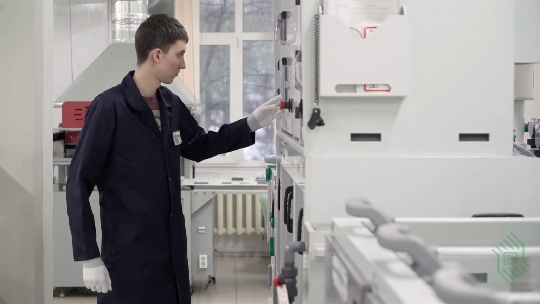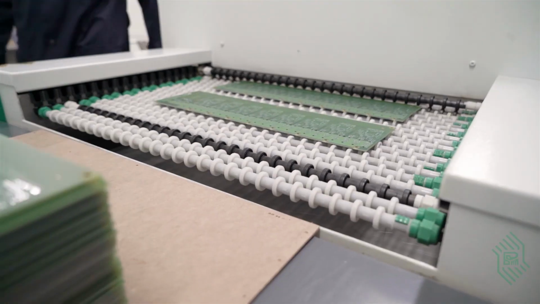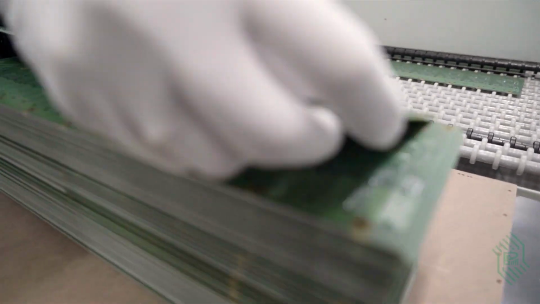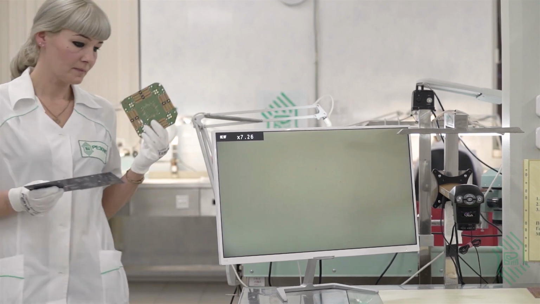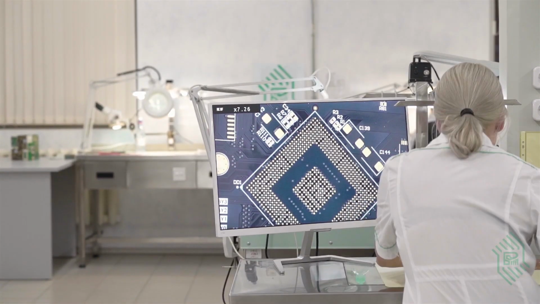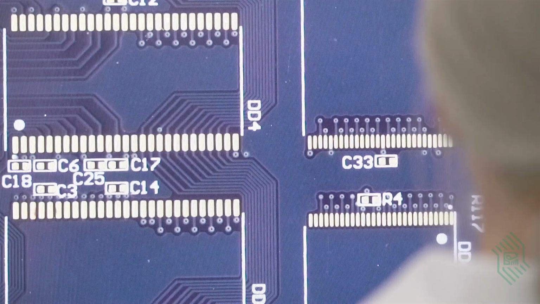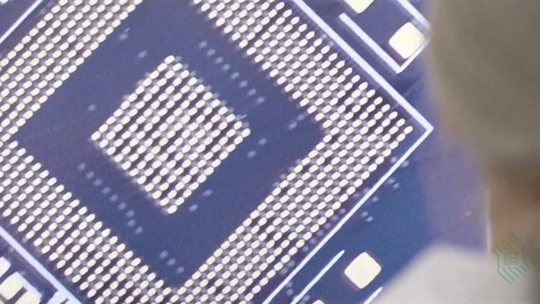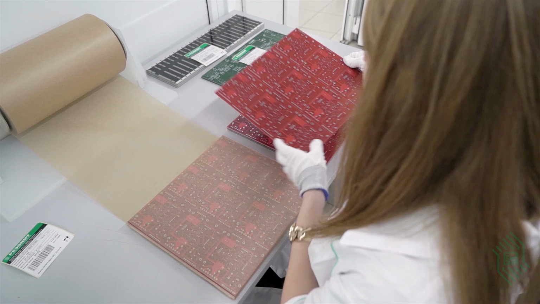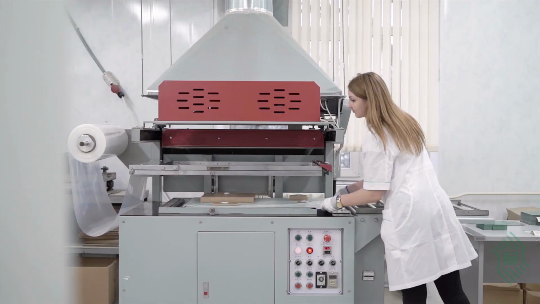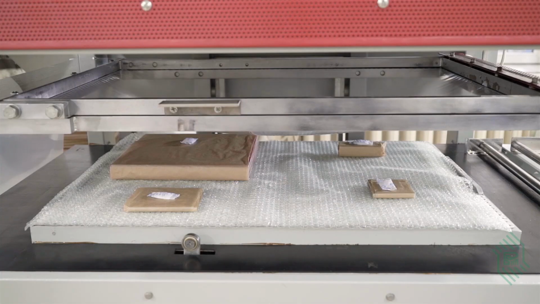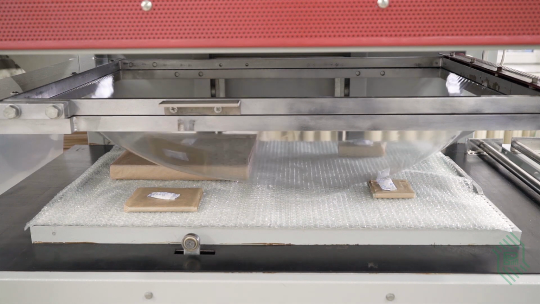The PCBs are washed in deionized water using ultrasound to remove dust and contaminants from mechanical processing. After that, inspectors carefully examine every PCB to eliminate the possibility of any technological or cosmetic defects. In order to avoid moisture for ensuring a longer-lasting solderability, the PCBs are wrapped in vacuum packaging with moisture-absorbing materials.